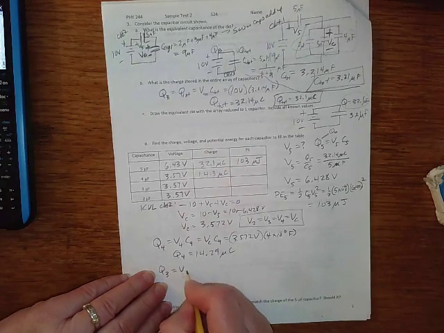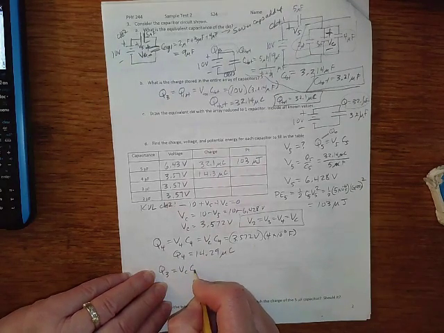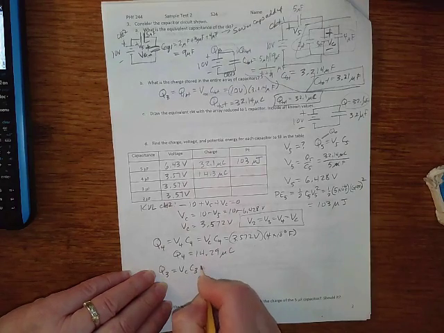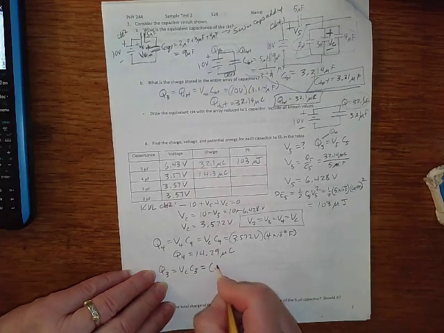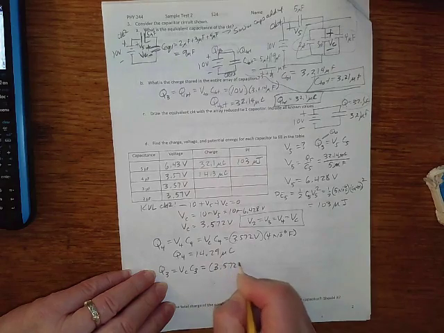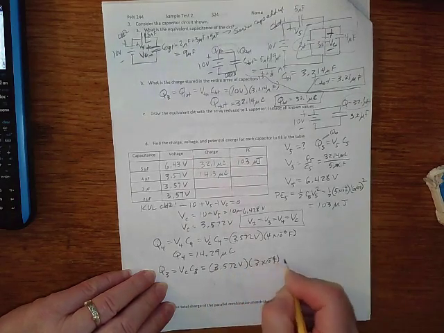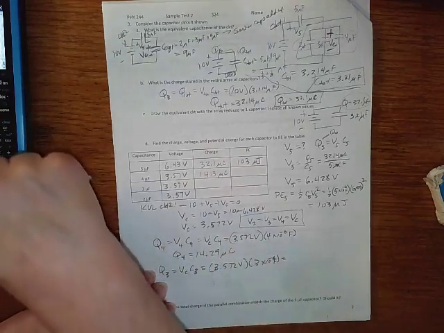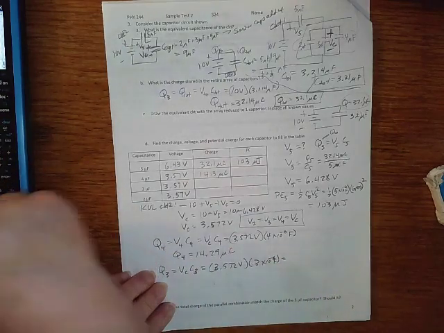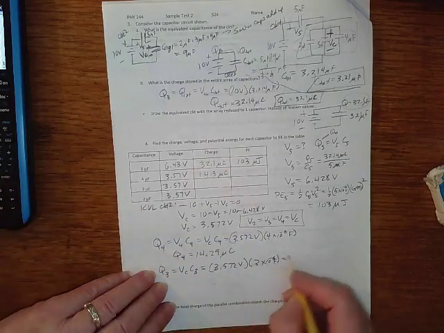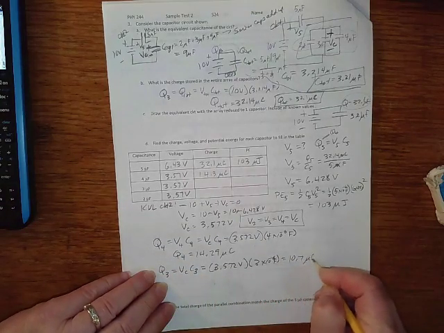Q3 is again VC3, VC times C3, and 3.572 times 3 times 10 to the negative 6 farads, 10.7 microcoulombs.